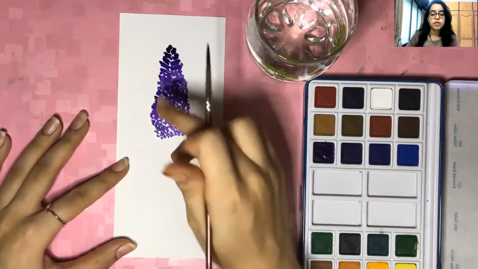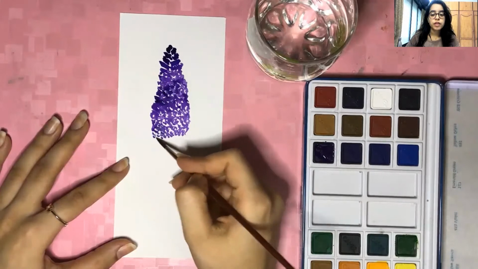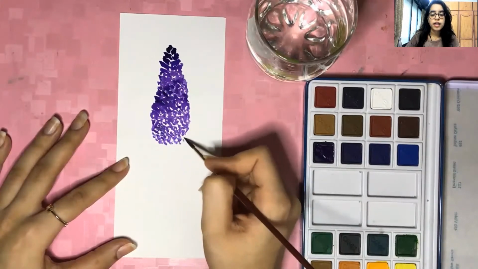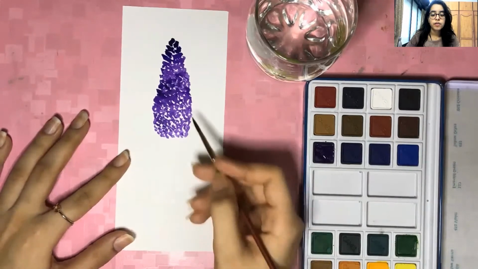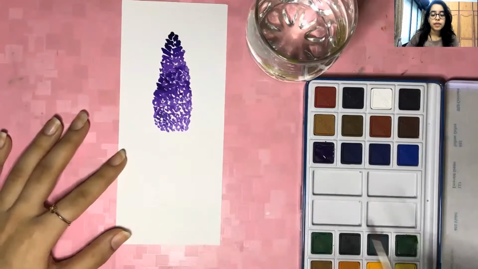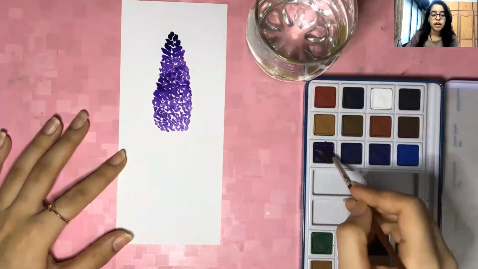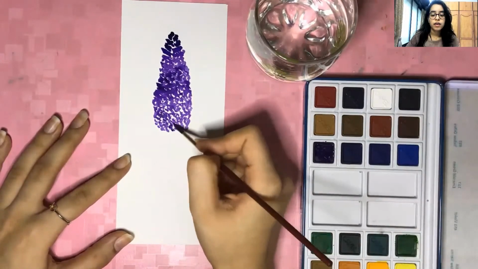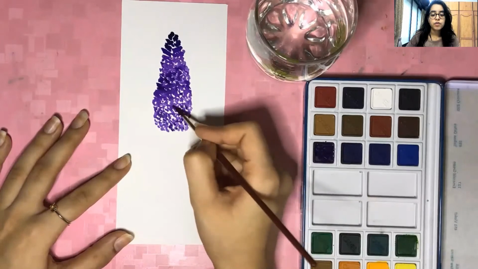We have just created this teardrop shape over here. I'm going to add 2 more dots.